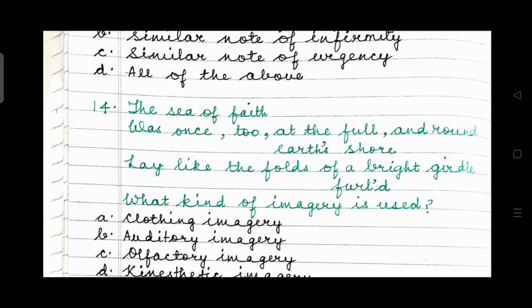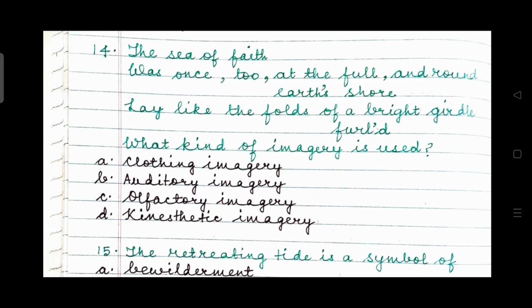the folds of a bright girdle, furled. What kind of imagery is used here? Clothing imagery, auditory imagery, olfactory imagery, or kinesthetic imagery? The right answer is option A, clothing imagery. And the analysis? Religion, belief are like garments that protect us and impart in us the feeling of solidarity. This faith during the Victorian period was shaken and humanity lay bare. Therefore, the right answer is clothing imagery. A protection: round earth's shore lay like the folds of a bright girdle furled.